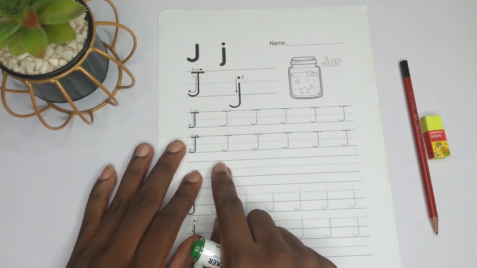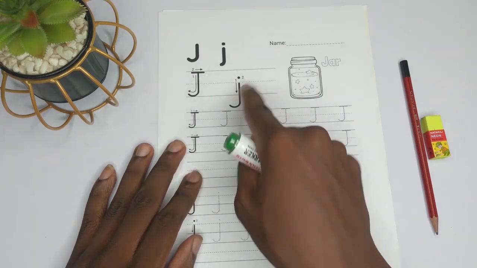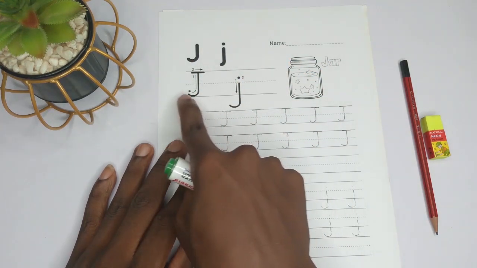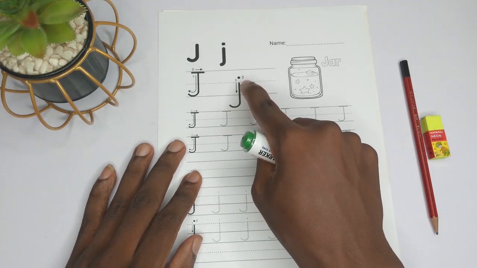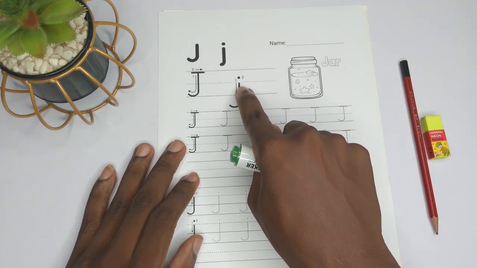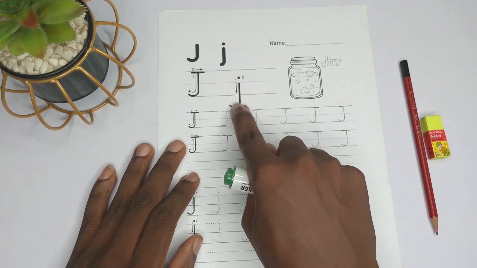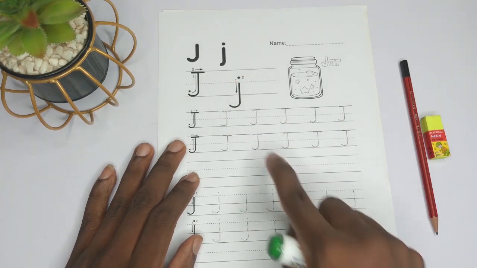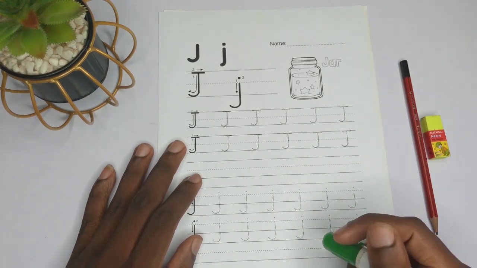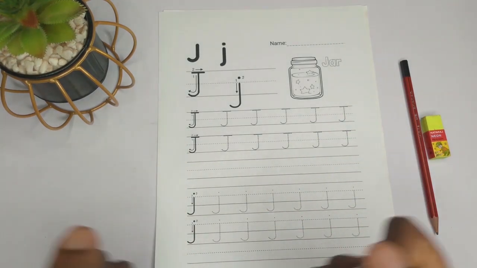Now for small j, we do the exact same thing but in a different way. Between the second and the last guideline, we draw a straight line, bring it beyond the third one, curve it up, and then we write a small dot at the top. So that is how we do small j. Let's look at that.